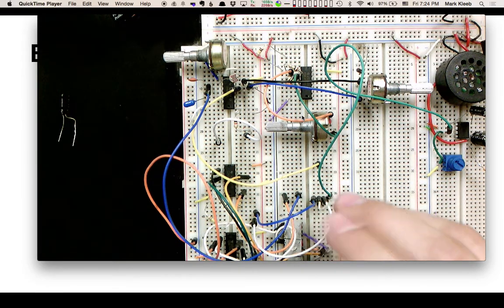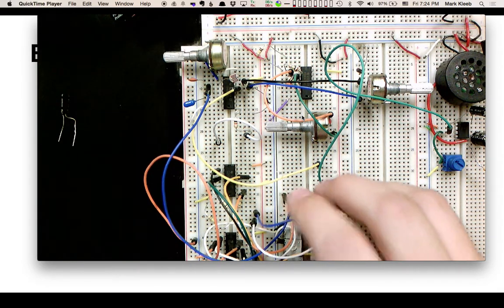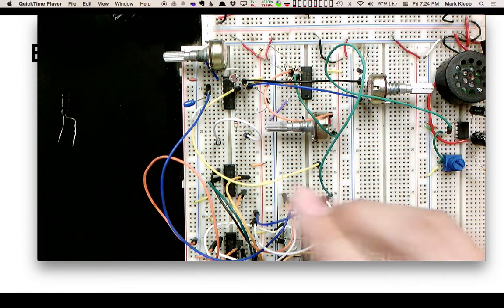So I can do any combination of these pins, right, to sort of get this now octave harmonic, which is really cool.